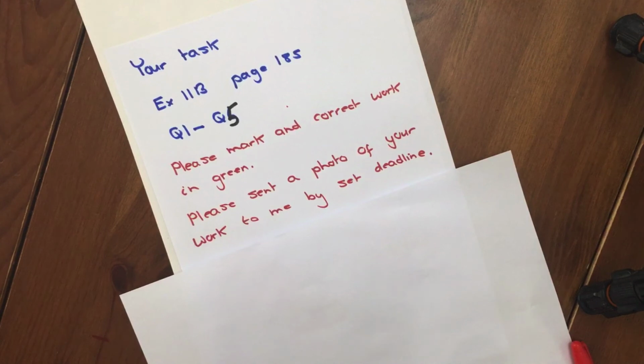You can miss out question 2 because we've already done that, and question 6. Please mark and correct your work in a different colour, preferably green. Use the solutions on Active Learn, and please send a photograph of that work to me or your teacher that's set this video by the set deadline.